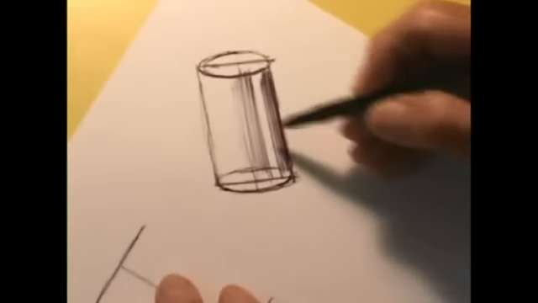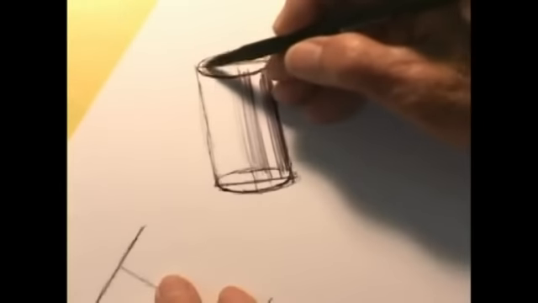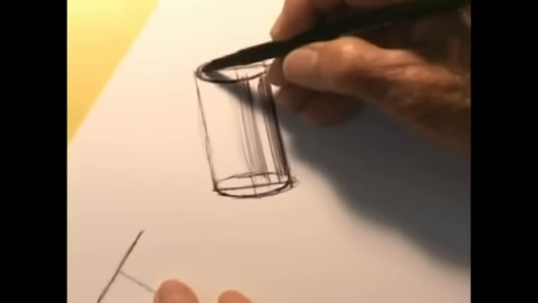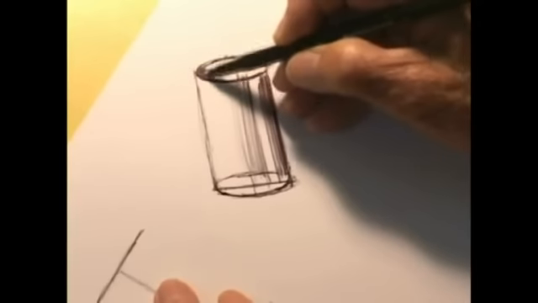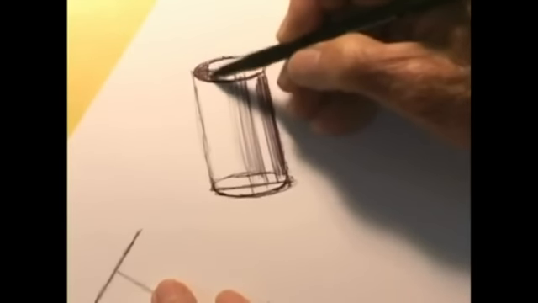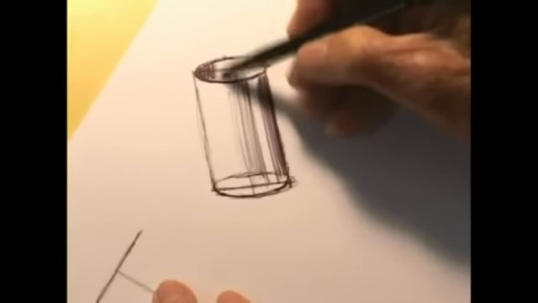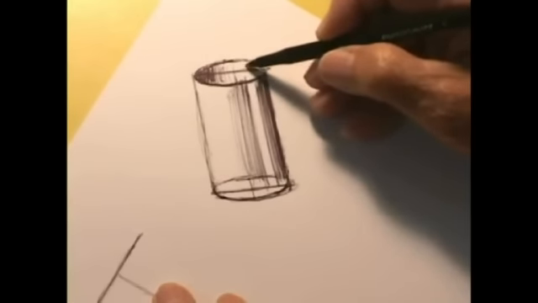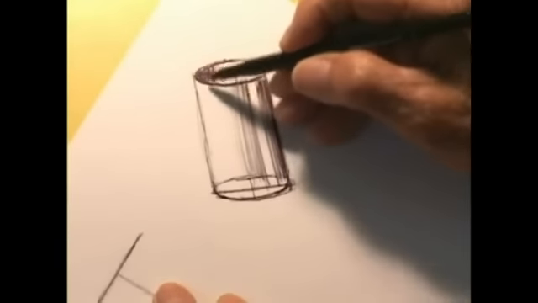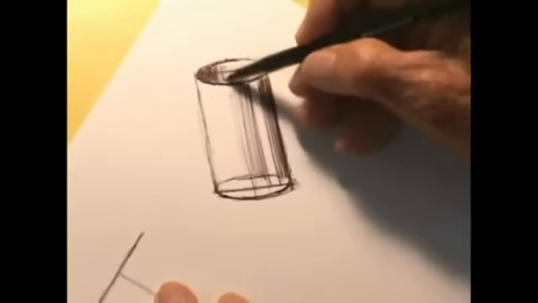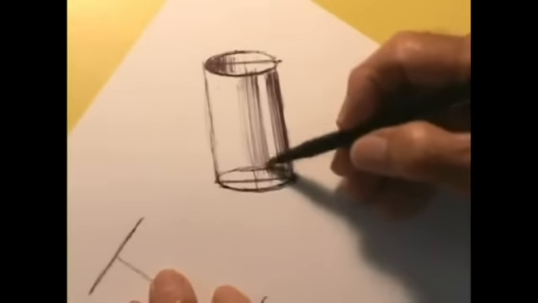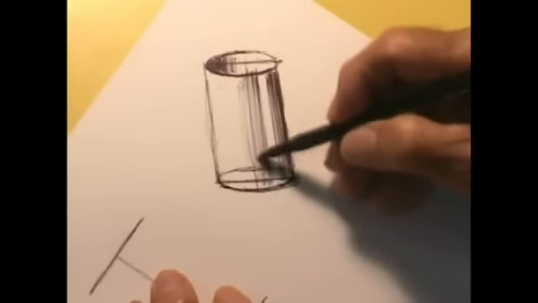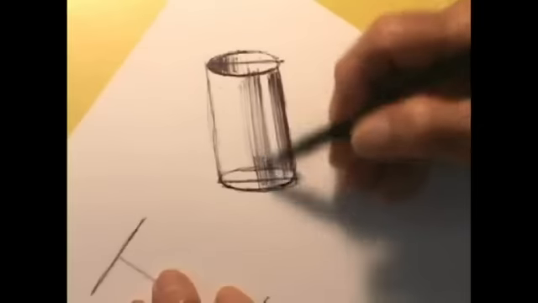Now, where the can is light, we make the inside dark, and we ease out as we move along toward the center. Notice it's dark here where it's light, and where it's light, it's dark. And that's basically the way we illustrate a can, a tin can, say.